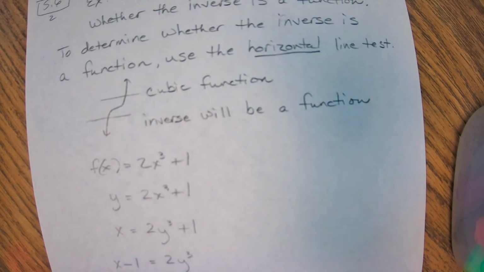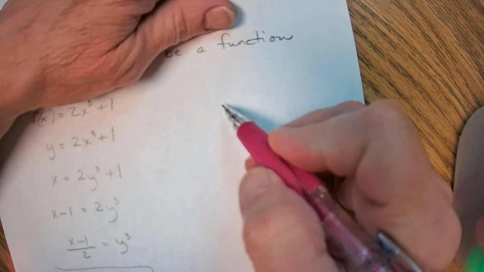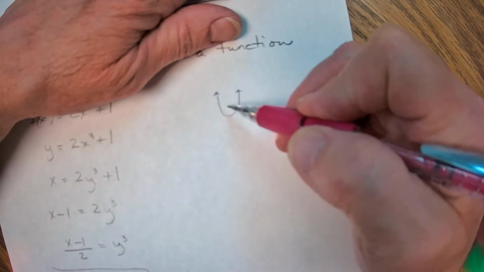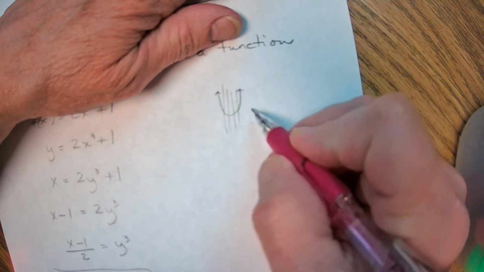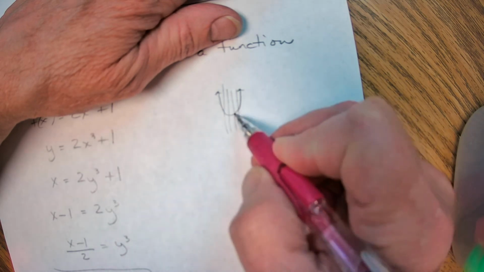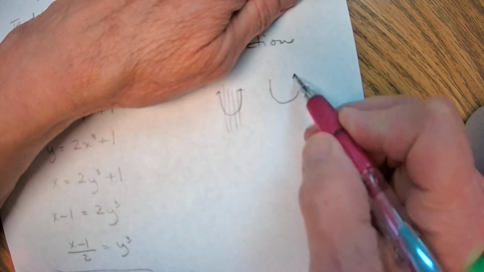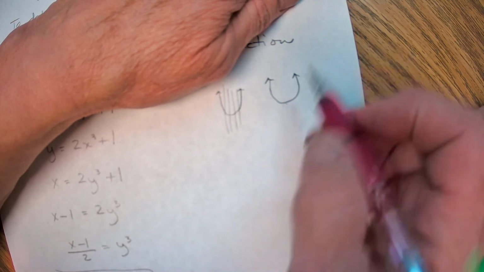All right, so here's another example. Find the inverse and determine whether the inverse is a function. I don't know if you remember in Algebra 1, to determine if a graph represented a function, we did what we called the vertical line test. If it only hit the graph once, then we knew that this was a function. Well, the same concept applies. If I want to know whether the inverse of this function is going to be a function, I do what we call the horizontal line test.